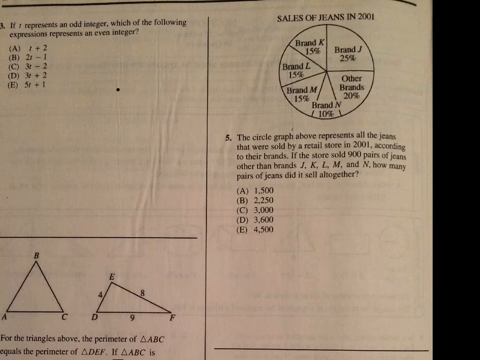Okay, there we go. If t represents an odd integer, which of the following represents an even? Okay, we've done plenty of these. Just pick an odd number. Pick 3. I try not to pick 1 unless it's, yeah, there's a few cases where you need to pick 1, but I try not to do that. It would work here, I'm sure.